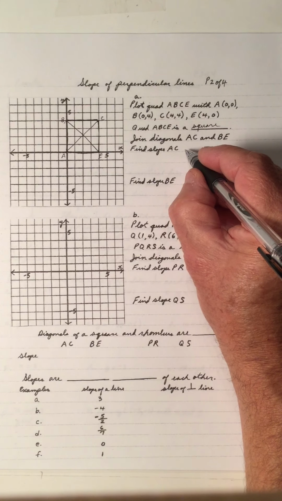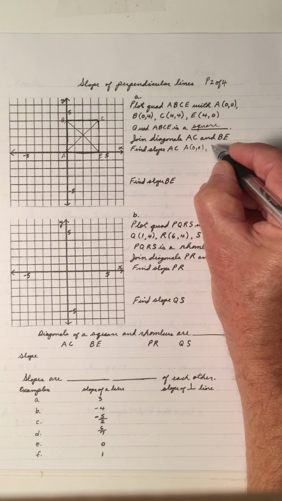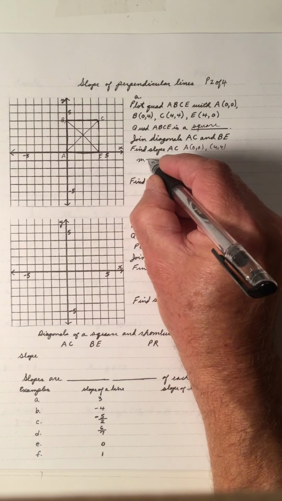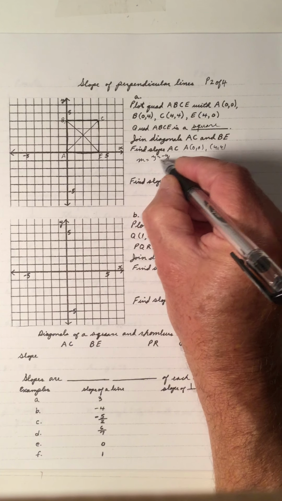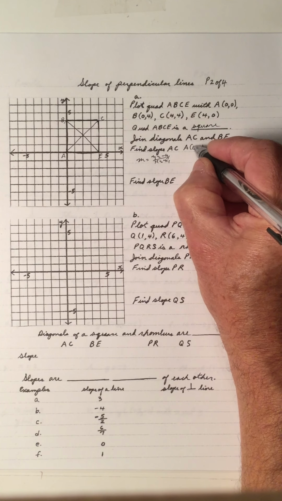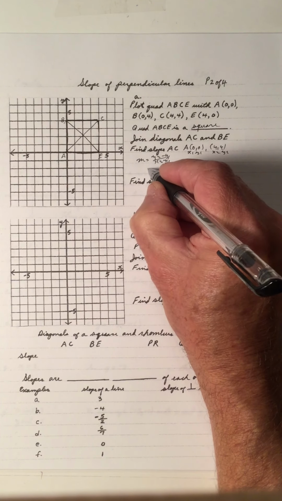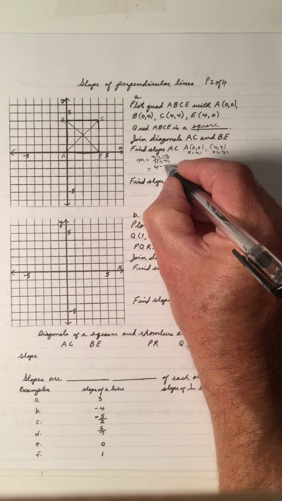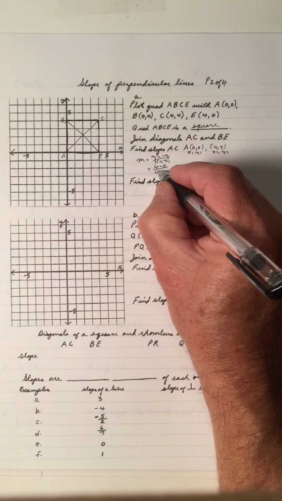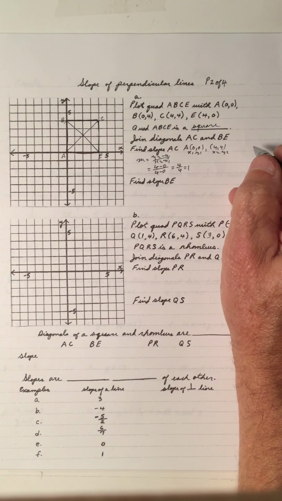Let's find the slope of AC. A is (0, 0), and C is (4, 4). So the slope is y2 minus y1 over x2 minus x1, and this one is x1, y1, x2, y2. 4 minus 0 over 4 minus 0, 4 over 4, which is 1.